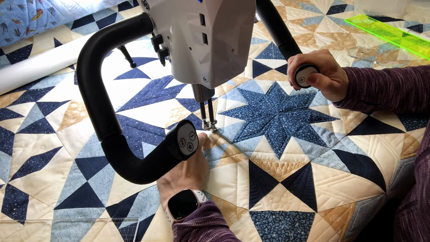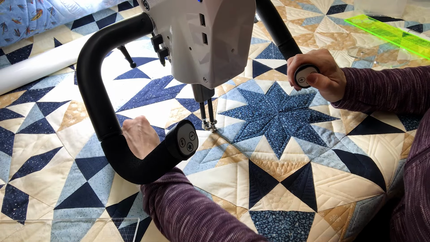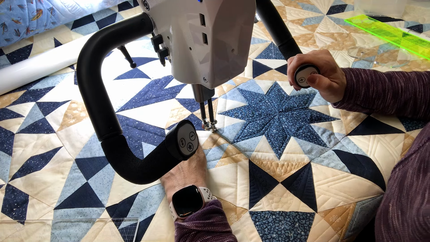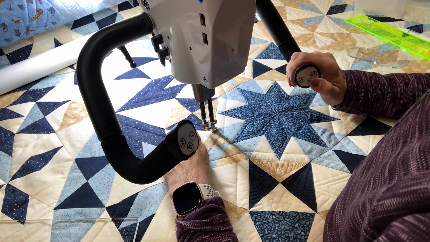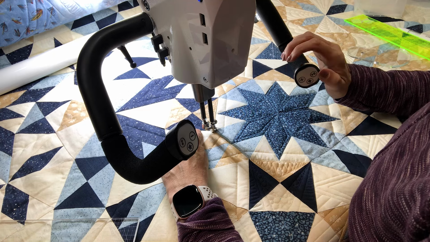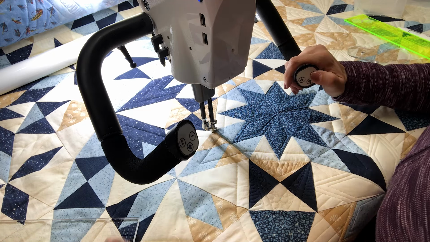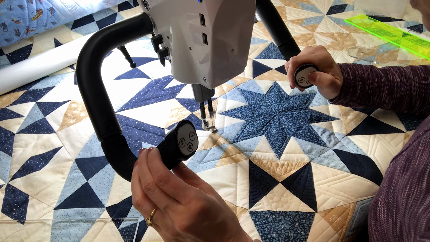Okay, the last section is going to be just some squiggles. And we did something similar to it at the very beginning. We did more of a scribble stitch. This is going to be a little bit more open and just squiggling up and down. So here we go.